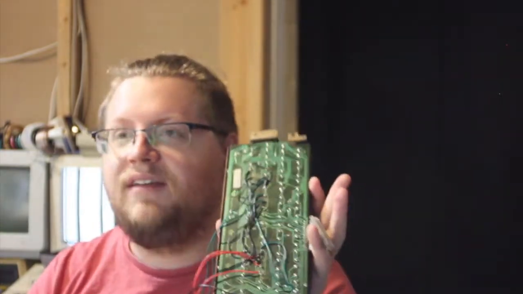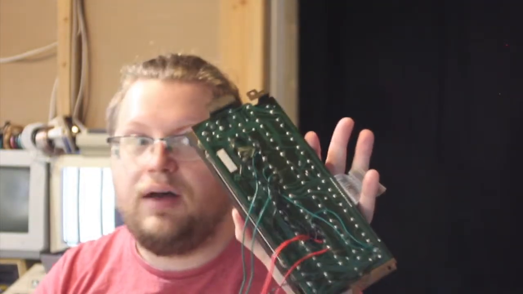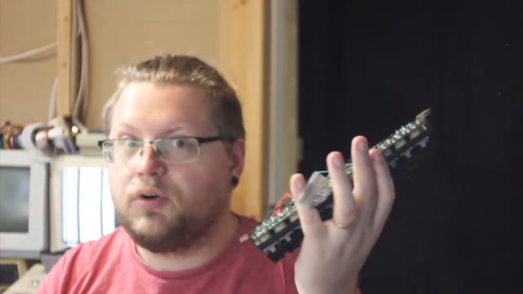One nice thing is that I found somebody already pinned out the matrix for this keyboard on Instructables, because Instructables has all kinds of weird stuff. So once I get that repaired, I'm not going to have to reverse engineer the matrix. It's already figured out, and that would take a whole episode, so that's going to be nice.